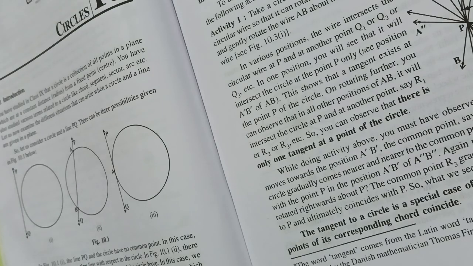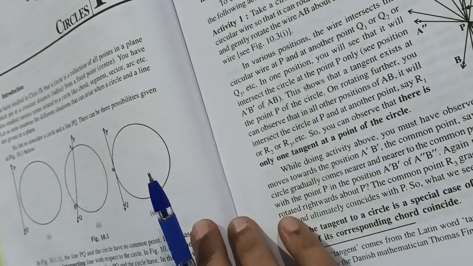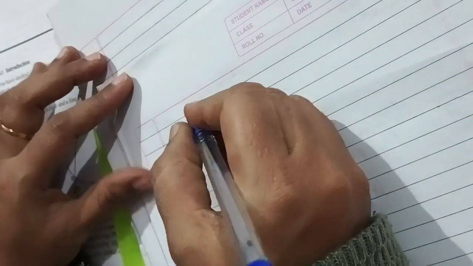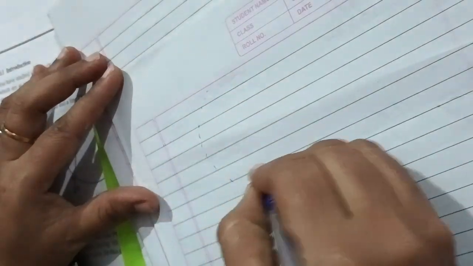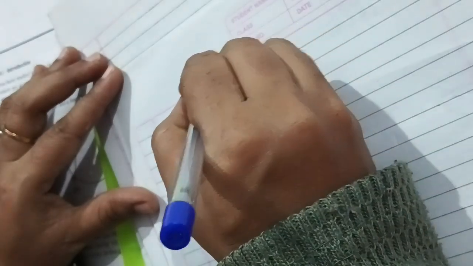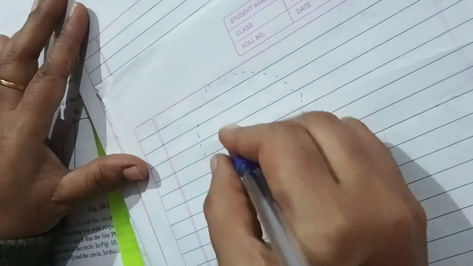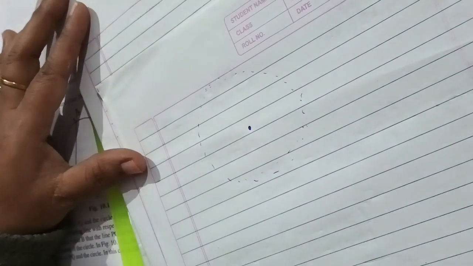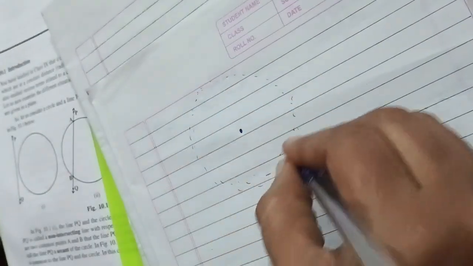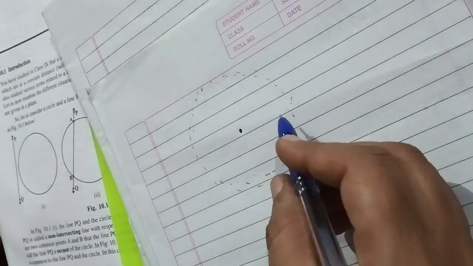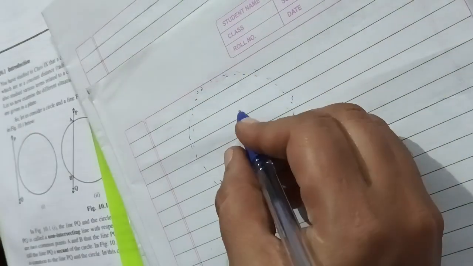What is the meaning of circle? A circle is a collection of all the points in a plane which are equidistant from the center. So it is a collection of points which are equidistant from a fixed point. This fixed point we call the center. There are so many points on the circle, and that is called a circle.